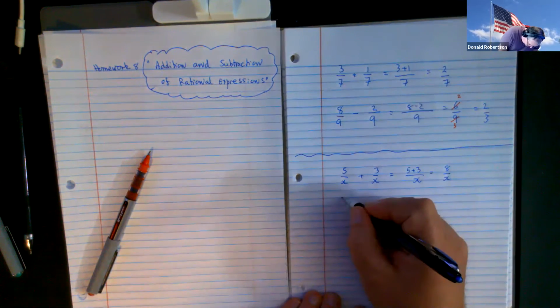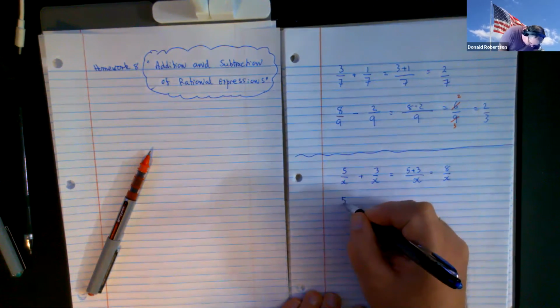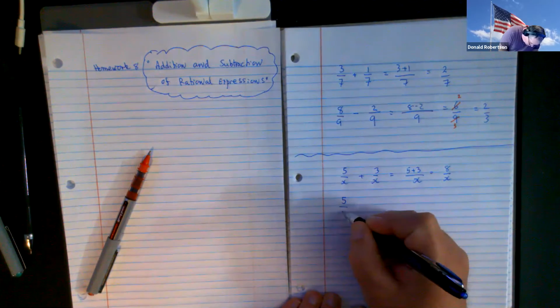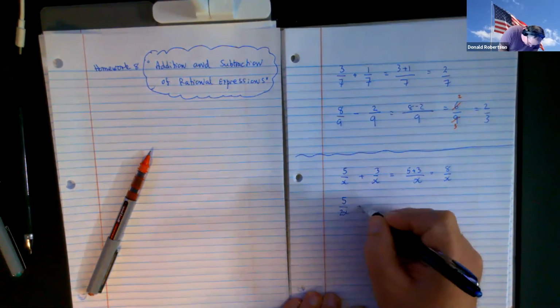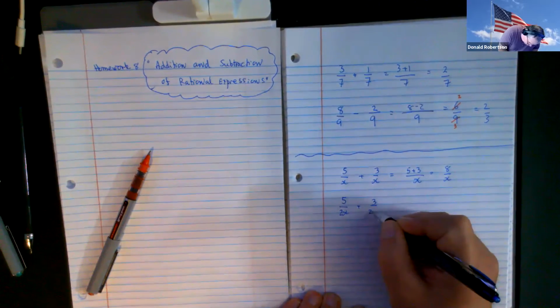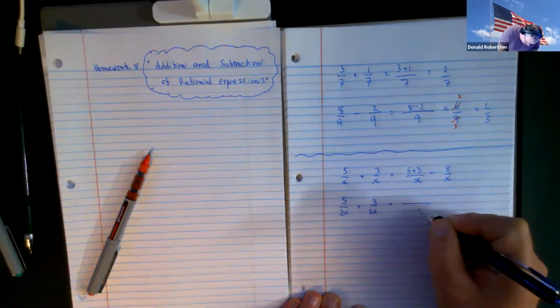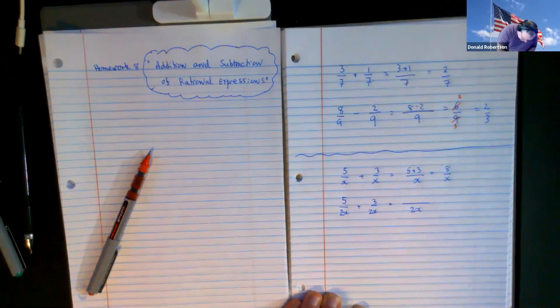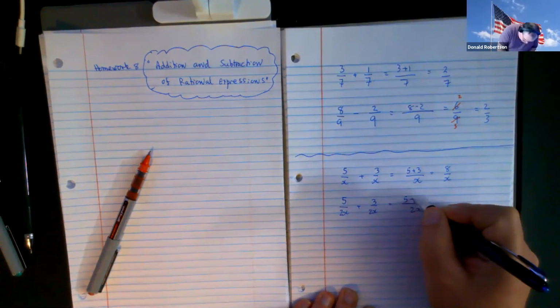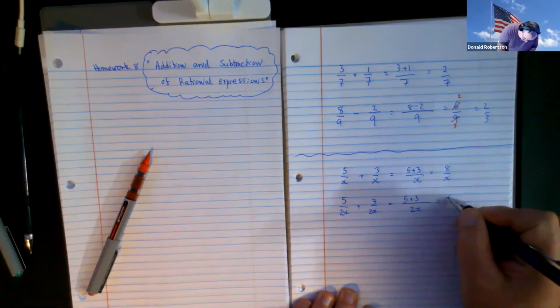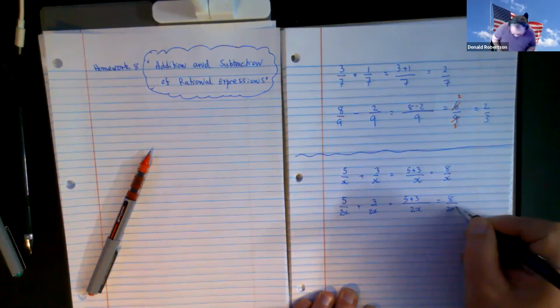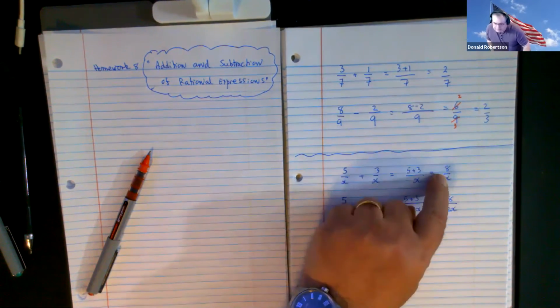Let's make it 5 over 2x plus 3 over 2x. Now they share a common denominator, which is 2x, and you add the numerators and you get 8 over 2x. Now that guy there is finished.